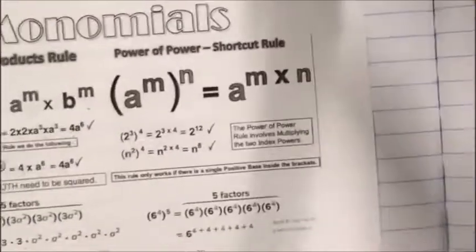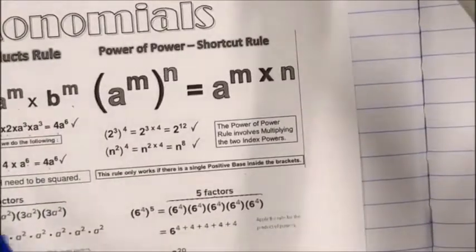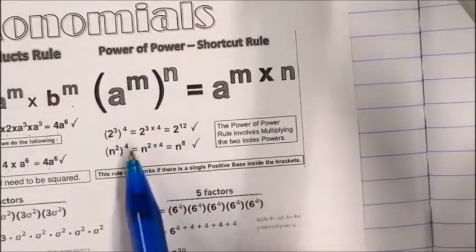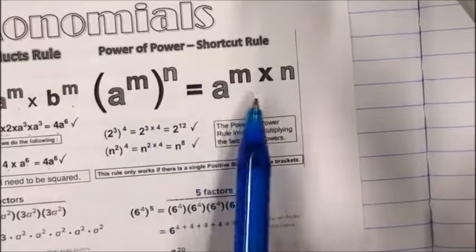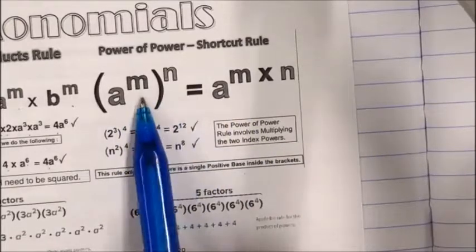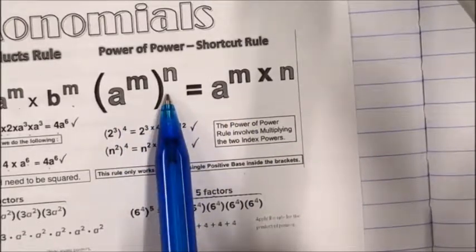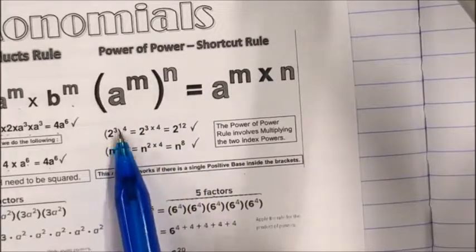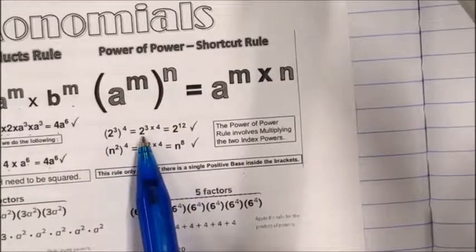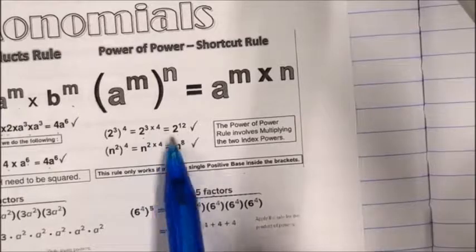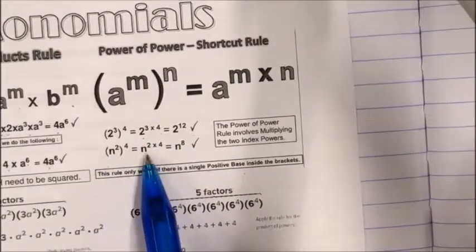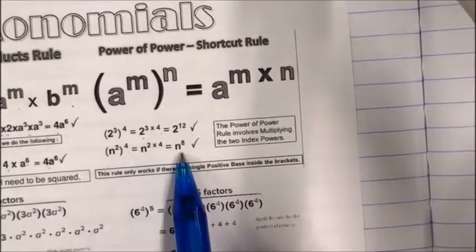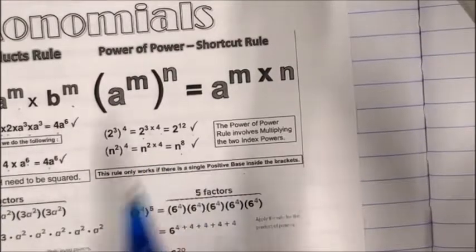So we can also talk about power of powers. So basically we did a little bit of that over on the first example I showed you. But this is a to the m to the nth power. Basically all you're doing is you're multiplying the exponents together, okay? So 2 cubed to the 4th is really like saying 2 to the 3 times 4, which is 2 to the 12th. N squared to the 4th is really saying n to the 2 times 4th power. So you get n to the 8th. Okay?